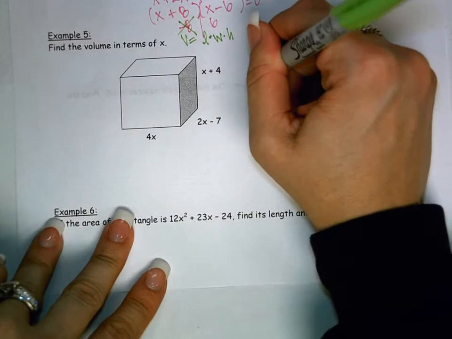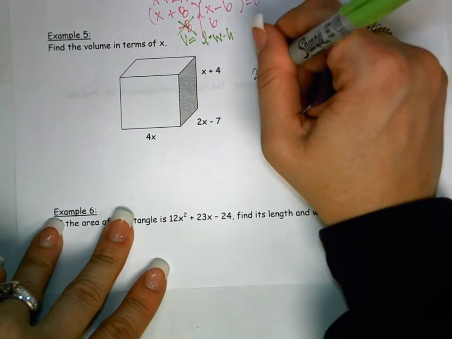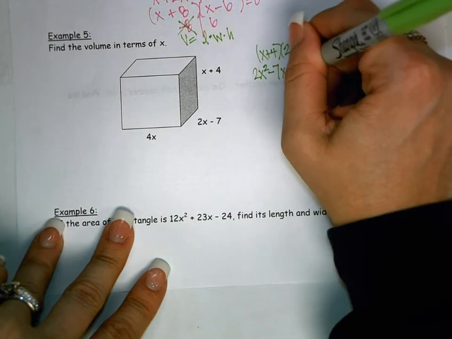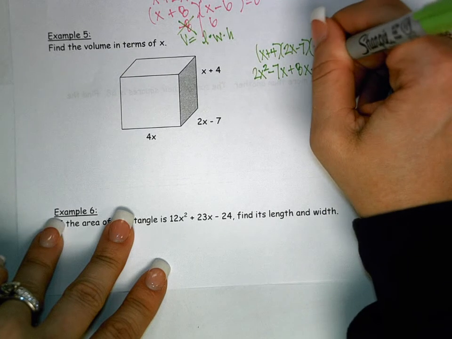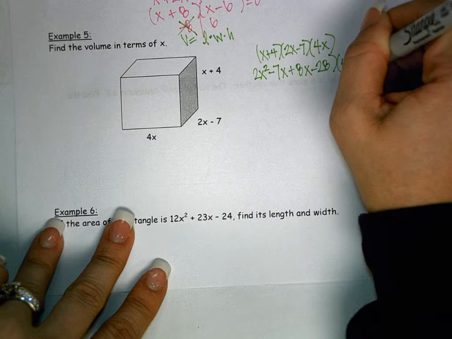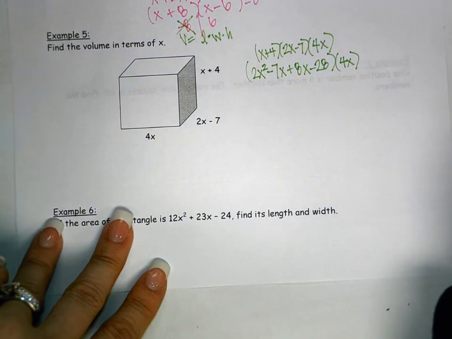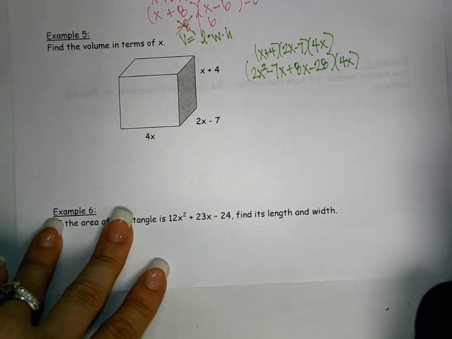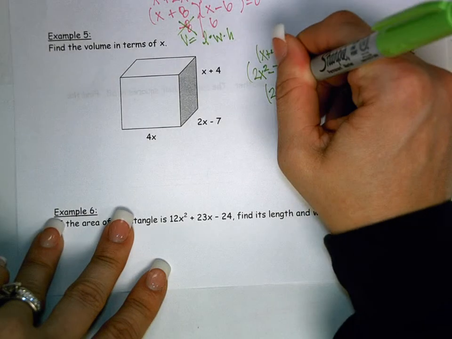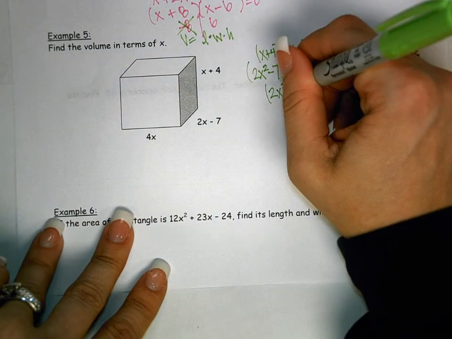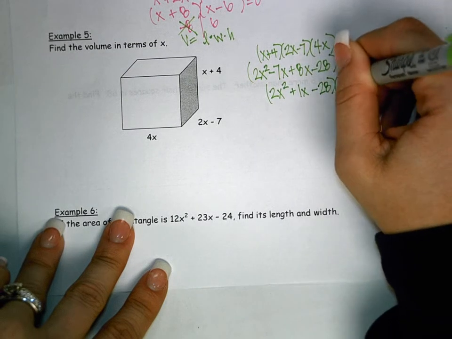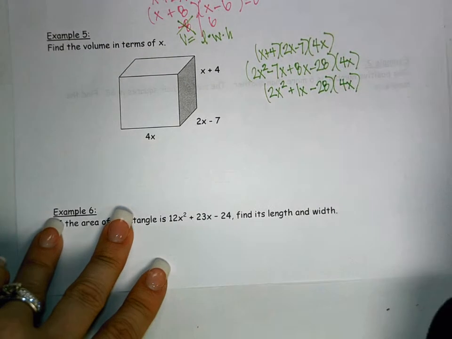That would leave us with 2x squared. Outsides gives you minus 7x. Insides is plus 8x. Last is negative 28. And we're still going to multiply by 4x. Okay, so that's still being multiplied. So keep it in the parentheses. If you combine like terms, we get 2x squared plus 1x minus 28. Again, still multiplied by 4x.